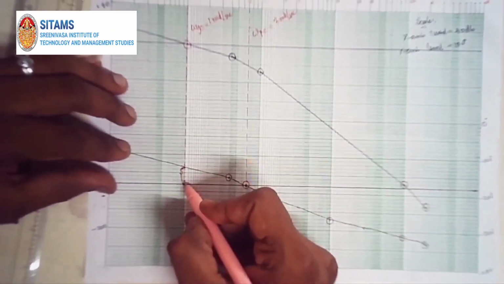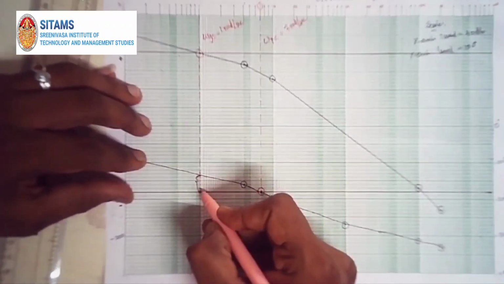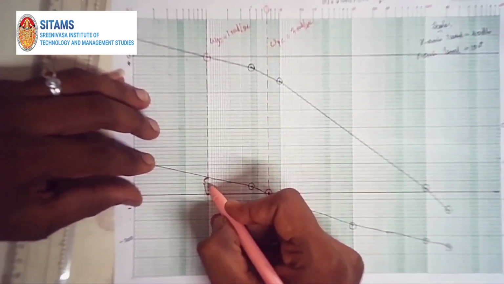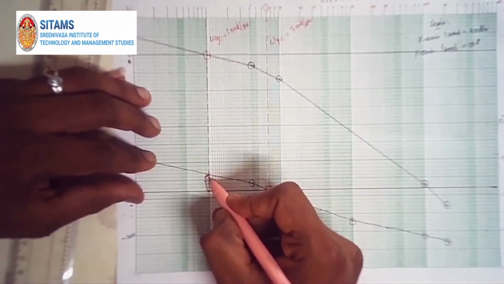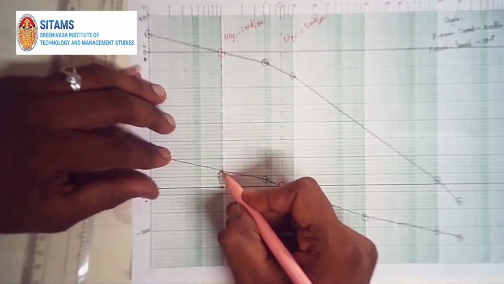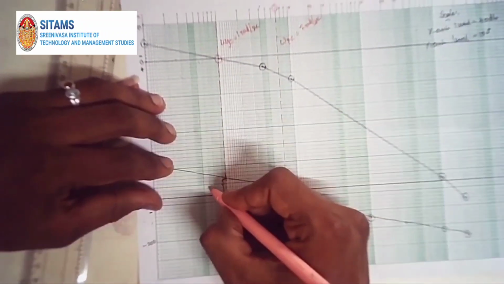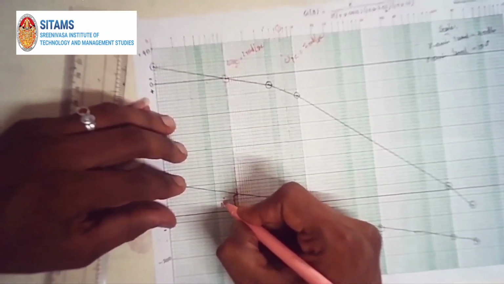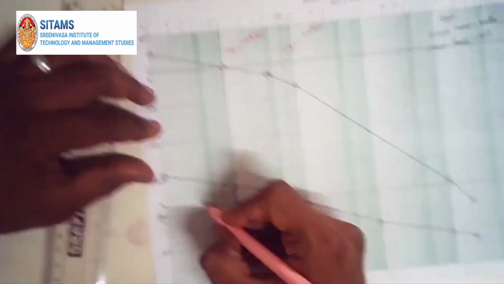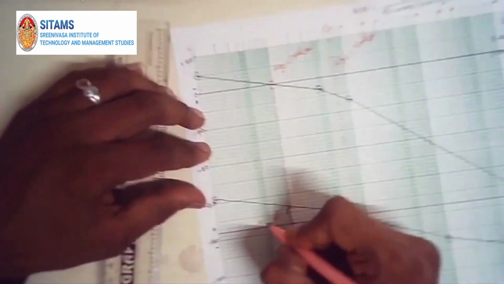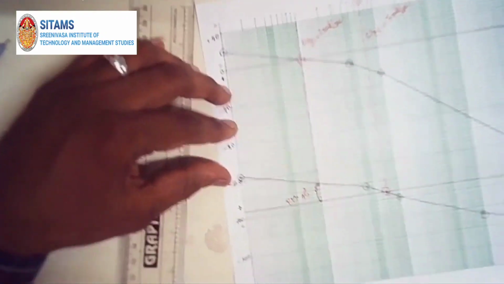So each line carries 10 degrees. So 10, 20, 30, 40 and the point lies between 40 and 50. So I can take 45 degrees. So the range is 45 degrees. So this is phase margin. The phase margin is equal to 45 degrees.